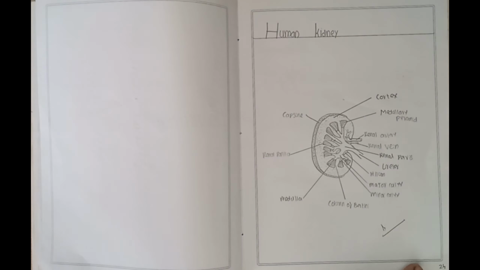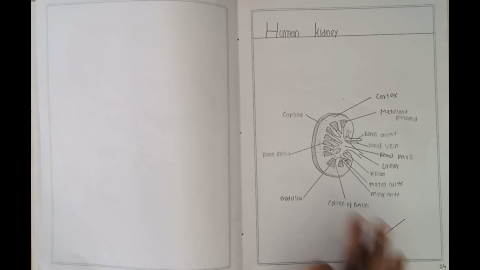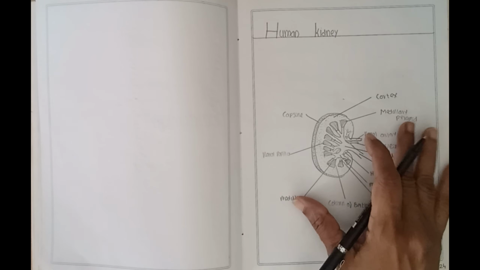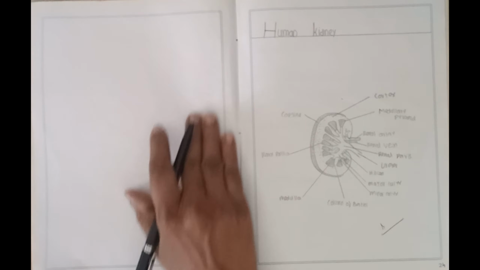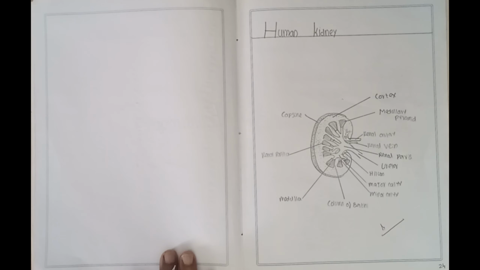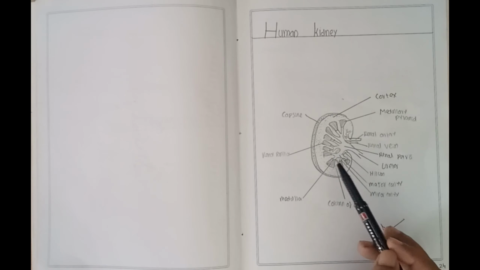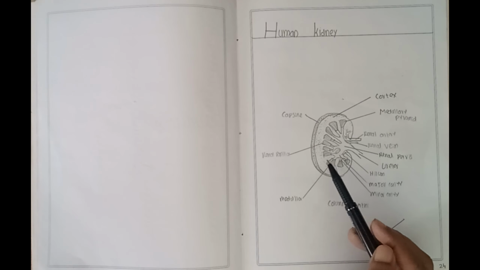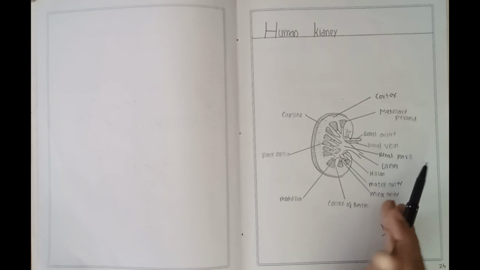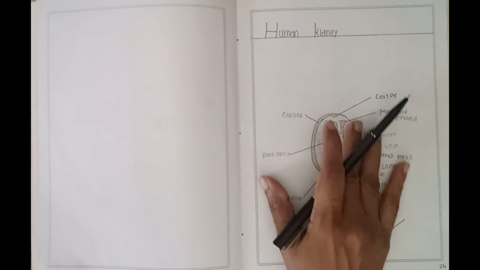What about the human kidney? What are the features of the human kidney? The human excretory system comprises a pair of kidneys. We draw one kidney part.